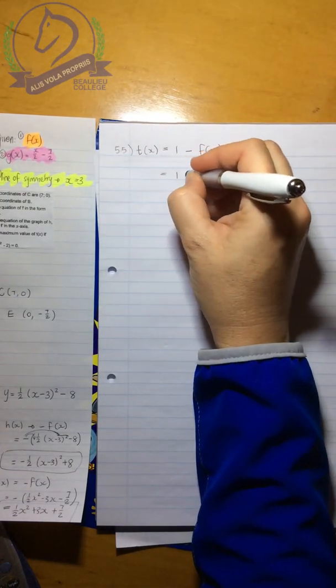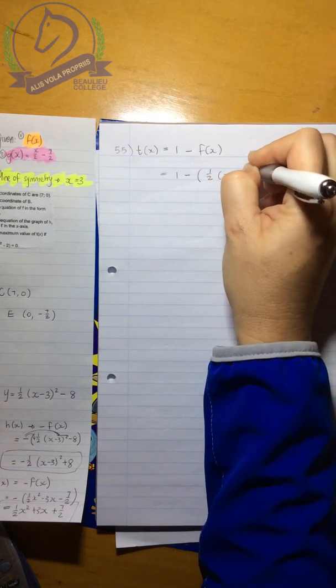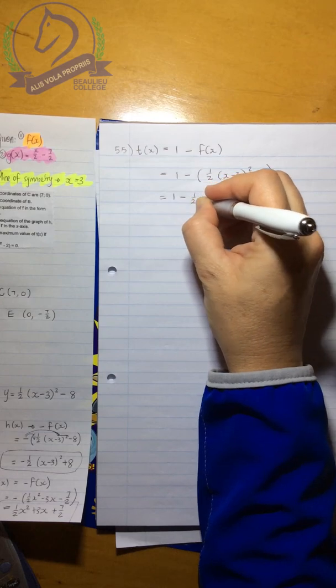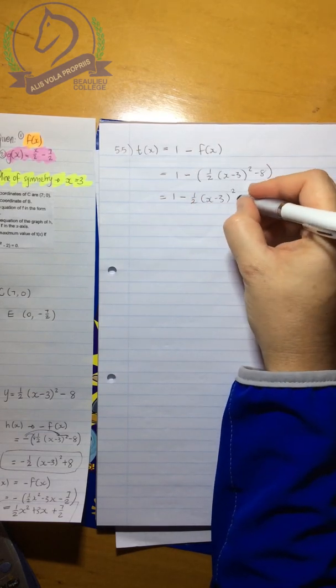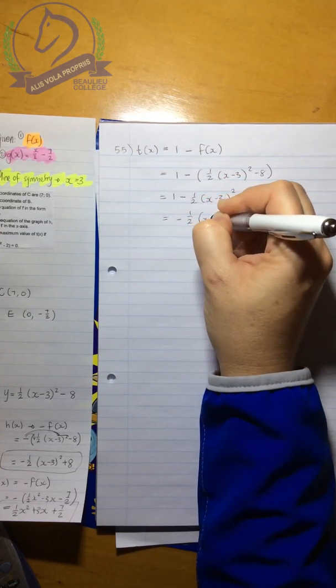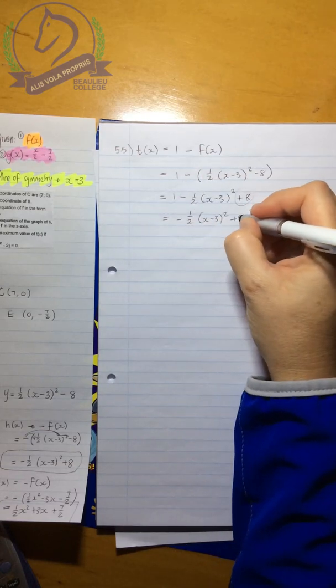So I will have 1 minus a half times x minus 3 squared minus 8, which means I'll have minus a half x minus 3 squared, and a minus is a plus 8, so minus a half x minus 3 squared, and 1 plus 8 is 9.